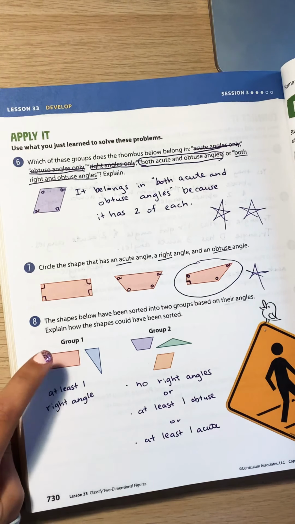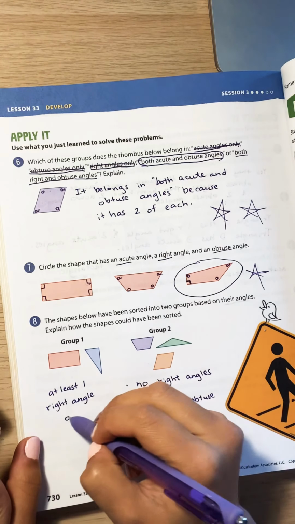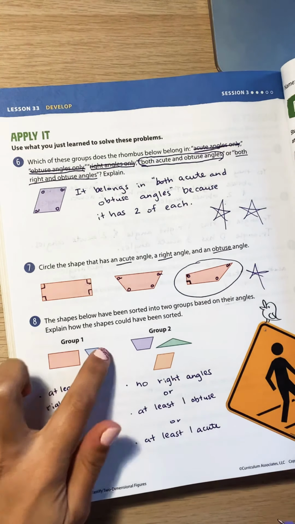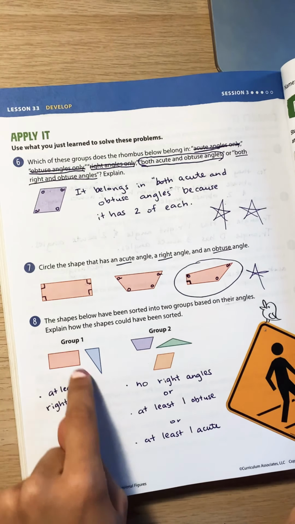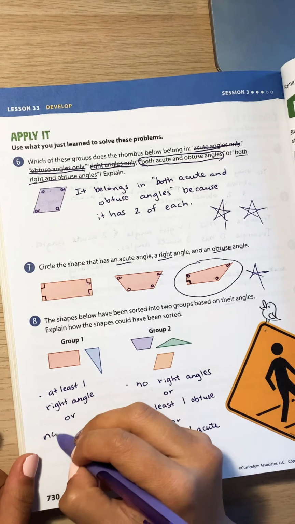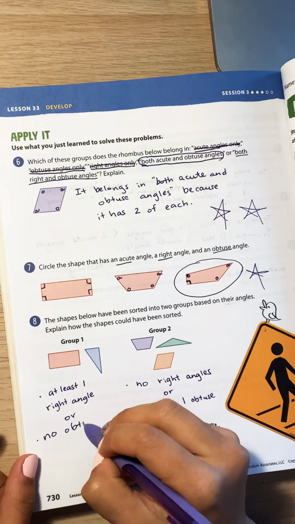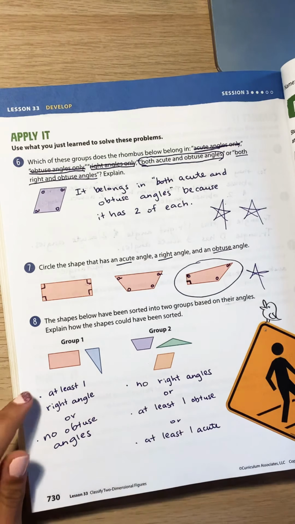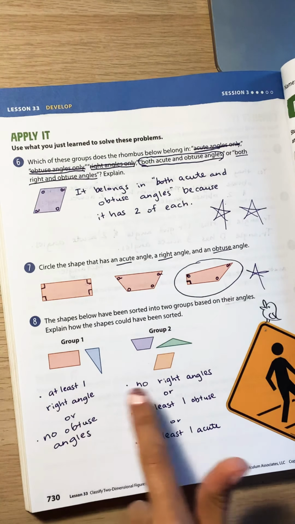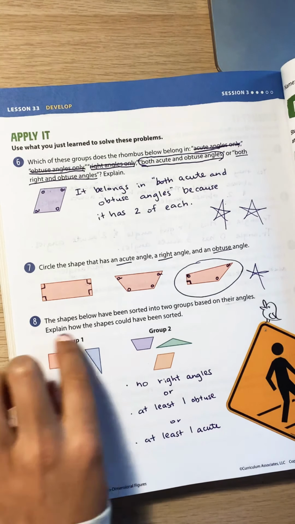Or you could have another, could be at least one right angle, because they both have that. But you could also say no obtuse angles, because there's no obtuse angles in either of those. Okay, so there's lots of options. You don't have to write down all of them. These are just some ideas about how you could sort those shapes, or how you could classify that group and this group.